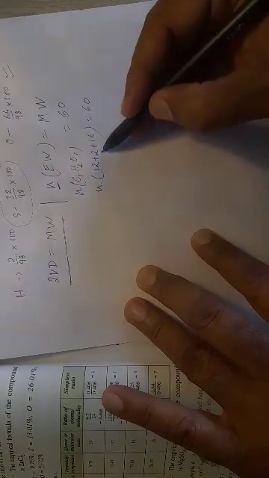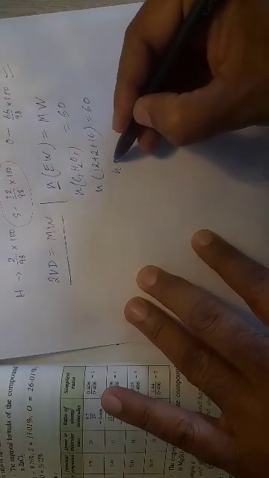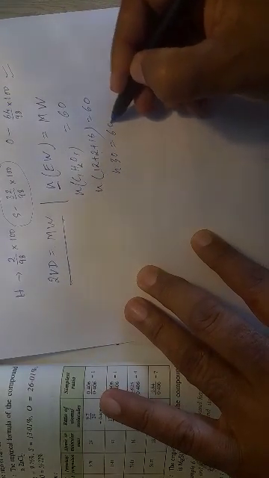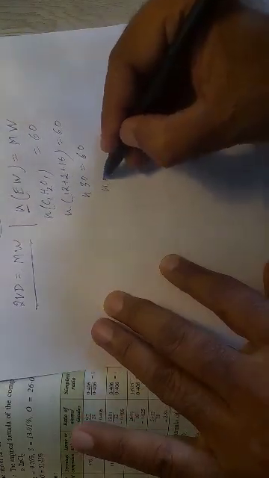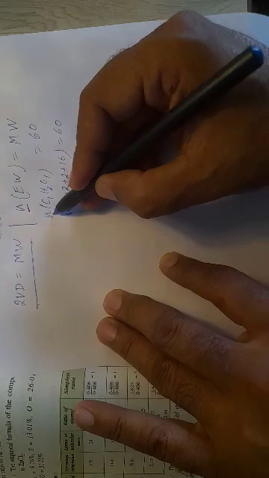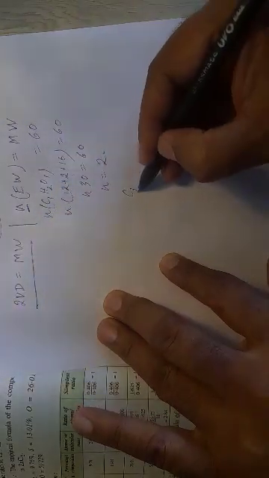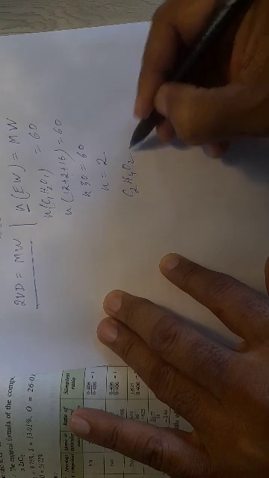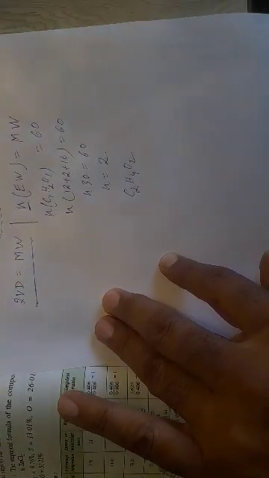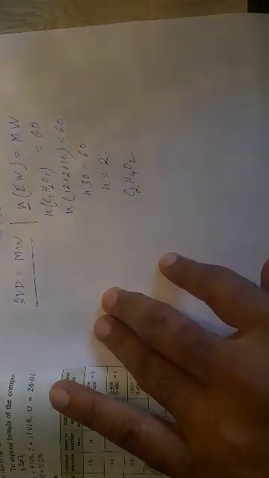So this is 30. N into 30 is equal to 60, so N is equal to 2. So your molecular formula will be N into this, so 2 into this, C2H4O2. Did you get that, everybody? As simple as that.